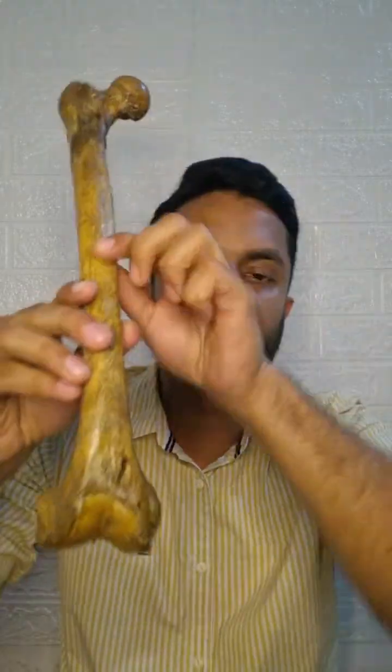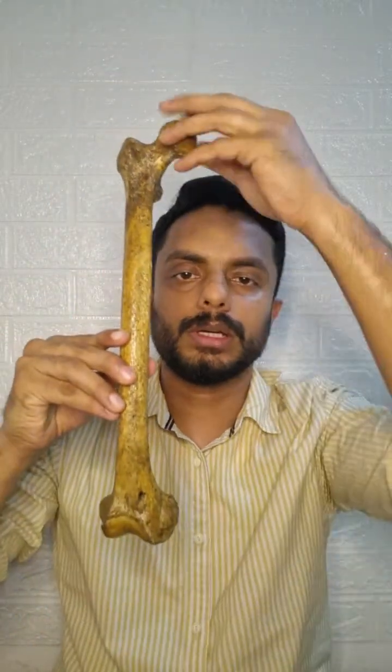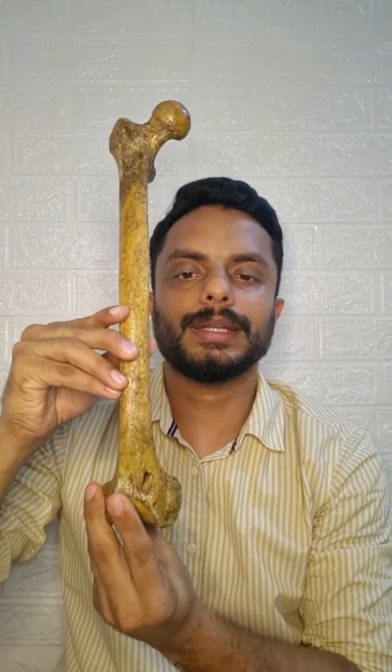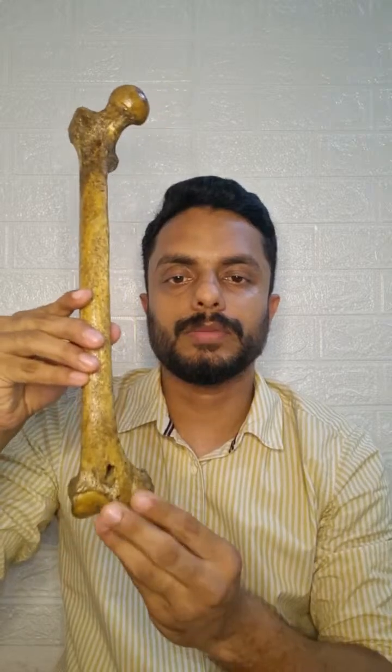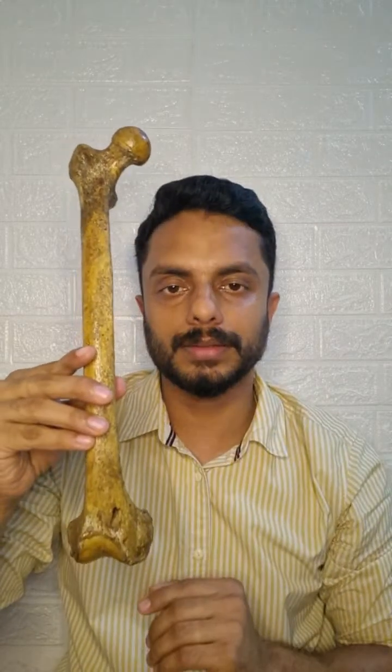And then we have the lower end of the femur, which is expanded to form 2 condyles on either side. The one that is coming over the side of the head of femur is the medial condyle, and this expansion on the other side is the lateral condyle. So we have 2 condyles on the lower end, which can be divided into 2 components, the articular surface and non-articular surfaces.